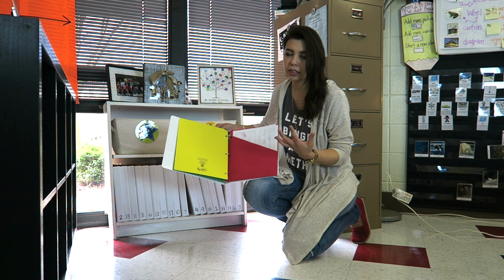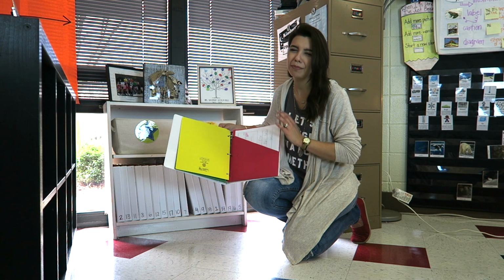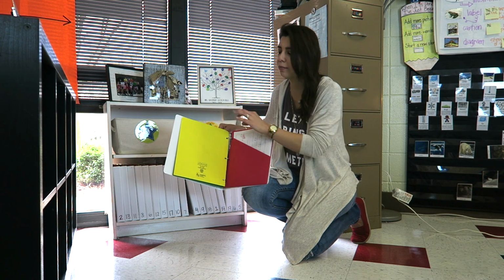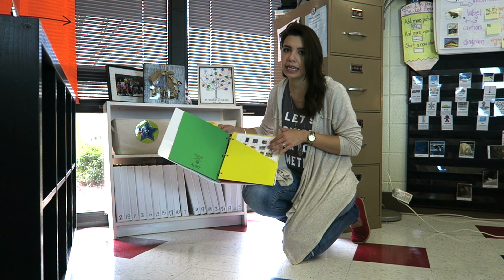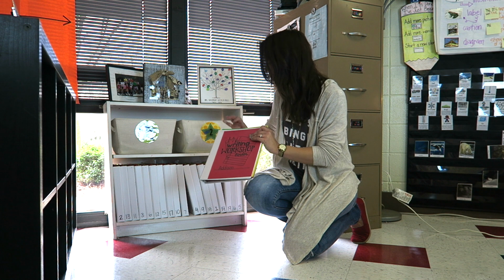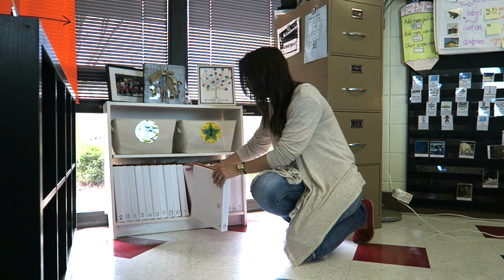In the past, I've used just a simple file folder, and I didn't quite like how messy it was, and it wasn't easy to be able to store their resources nice and neat. So the binder system has been an absolute wonderful thing for my class.